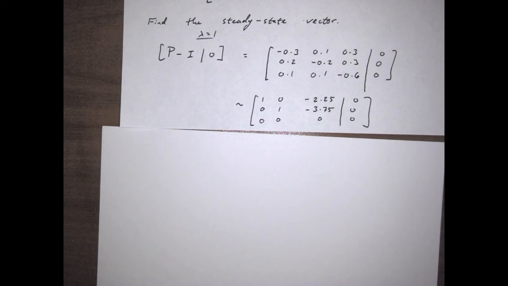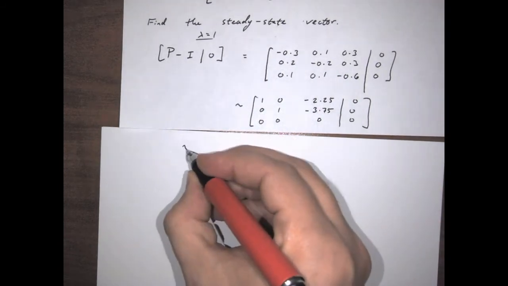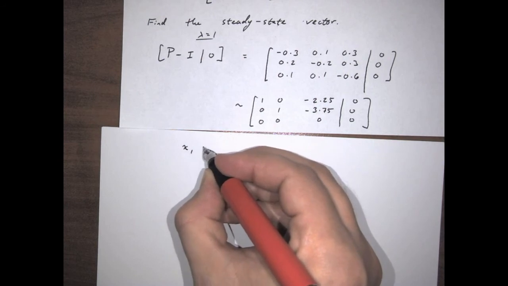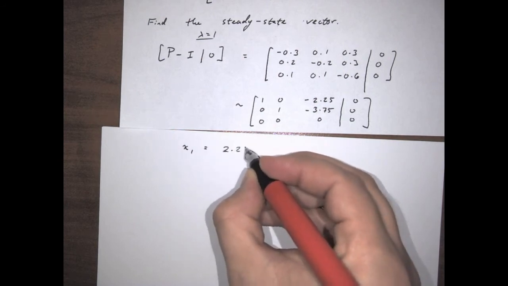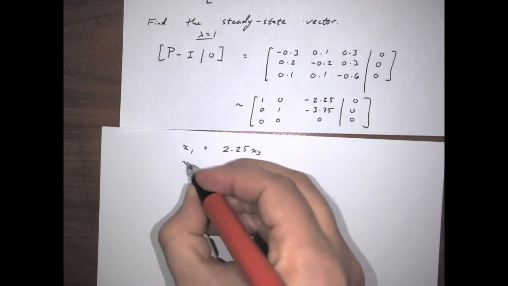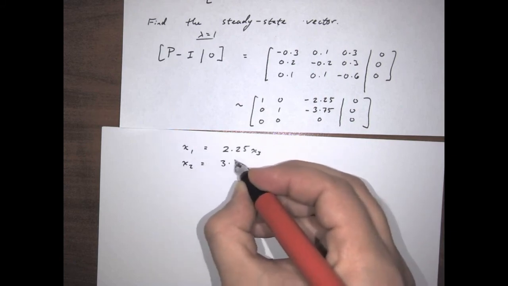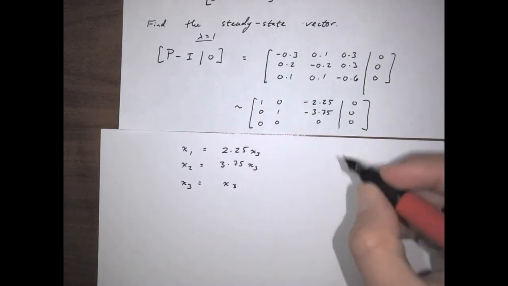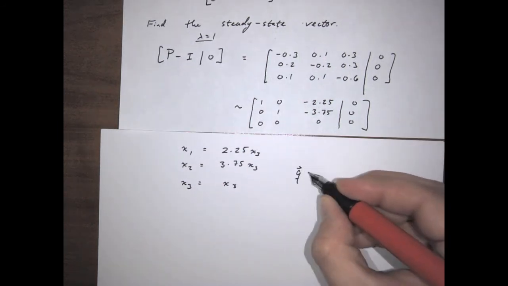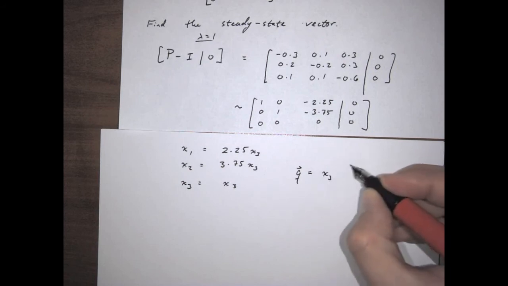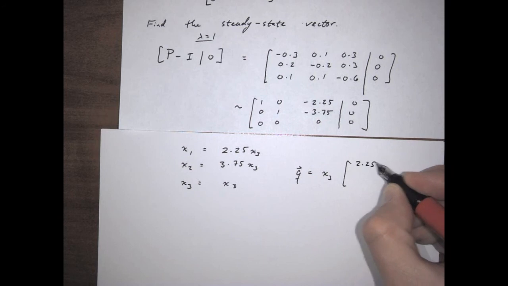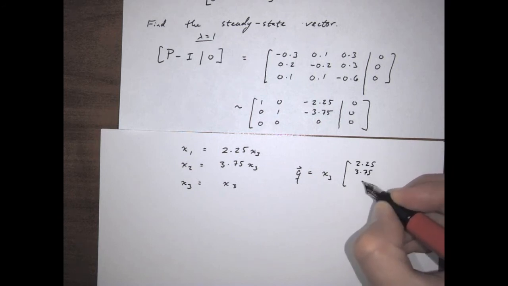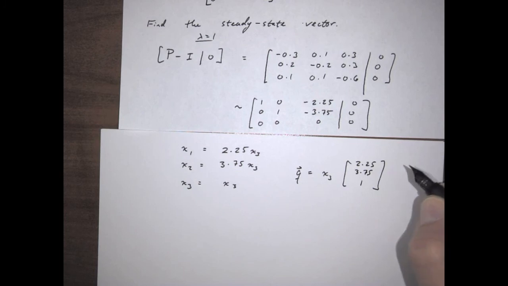If they're not regular, then not necessarily. But let's now think about what this means. So x1 is going to equal 2.25 x3, x2 is going to equal 3.75 x3, and x3 is going to equal x3. So we've been down these roads enough. So we know that q is equal to something of the form x3 times 2.25, 3.75, and 1. Now I want to scale it so that it ends up being a probability vector.